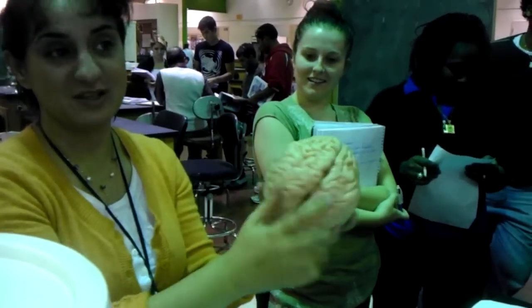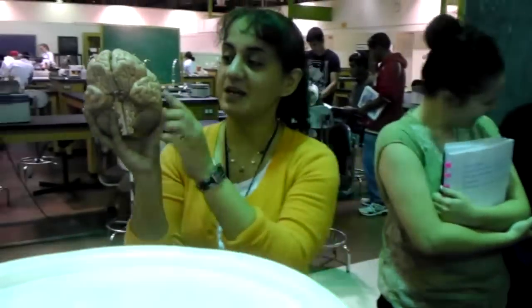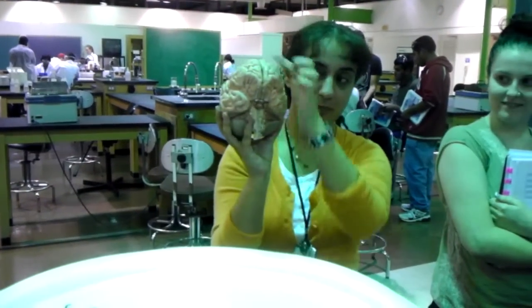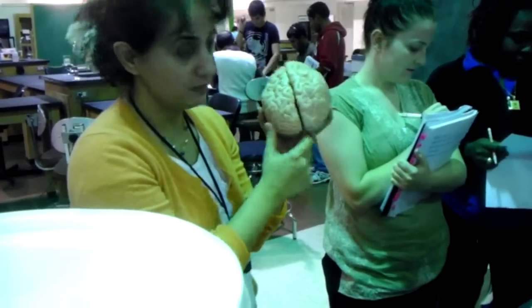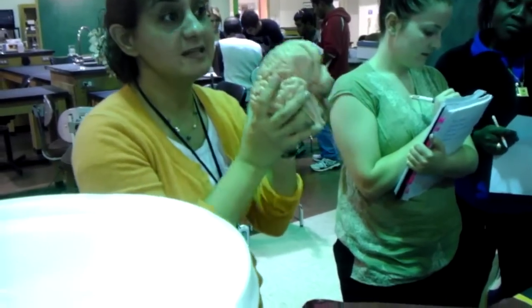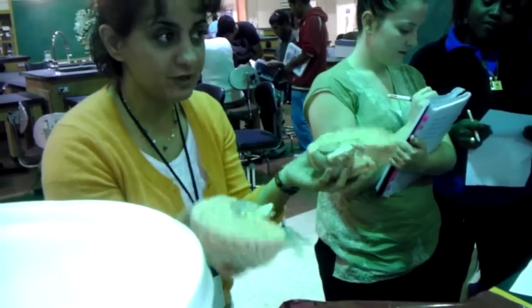So this is the lateral sulcus, right? Lateral sulcus separates what from what? From the frontal. And then you have a fissure here. What's the name of the fissure? Longitudinal fissure. It divides the cerebrum into right and left hemispheres.